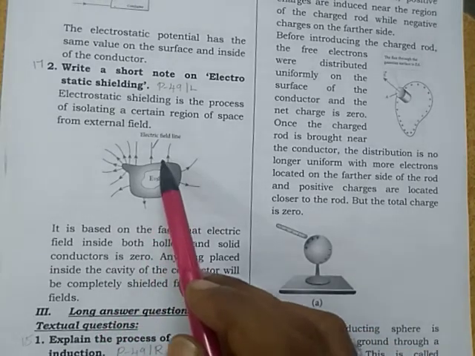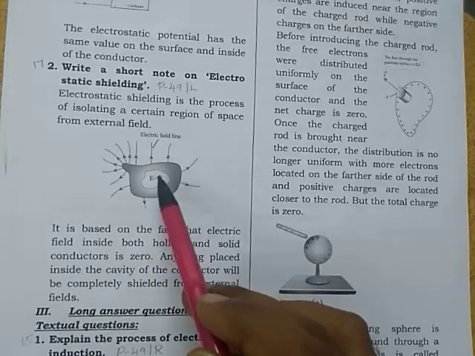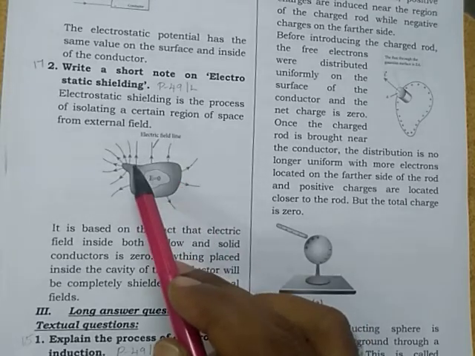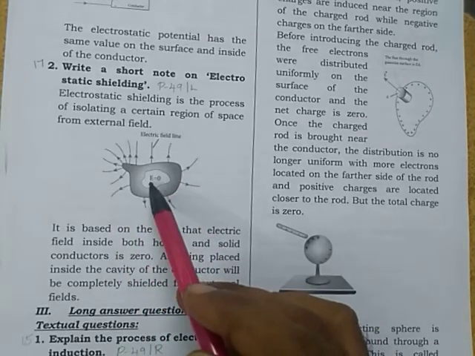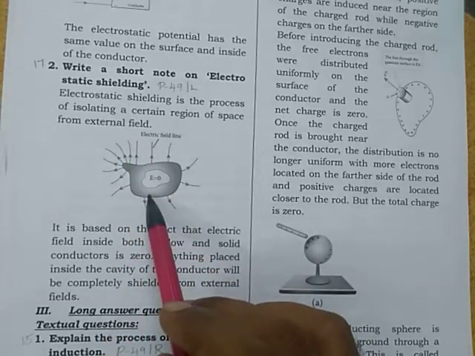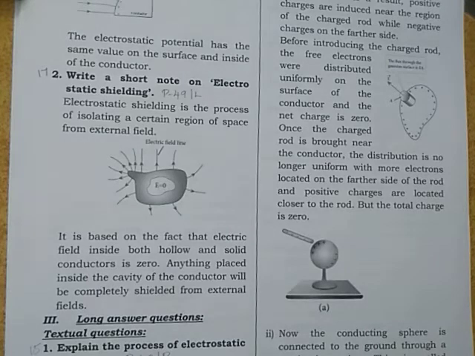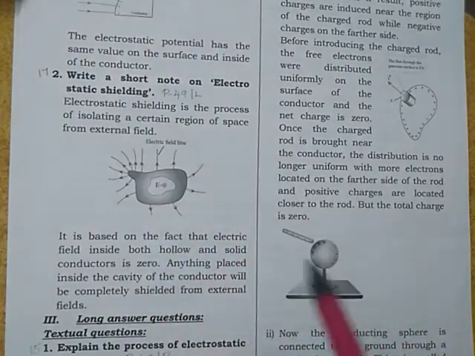Here we are considering a conductor. Inside the conductor there is a cavity. Inside the cavity the electric field will be 0. Whatever the electric field outside the conductor, or whatever the electrical disturbance outside the conductor, the electric field inside the cavity must be 0. This process is known as electrostatic shielding. Using this technique alone, during thundering time, it is safer to sit inside the car. This is a process we are using in the cars.